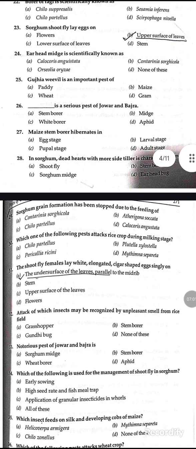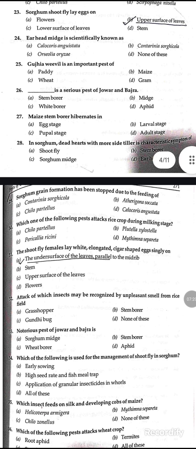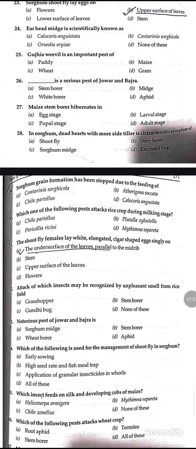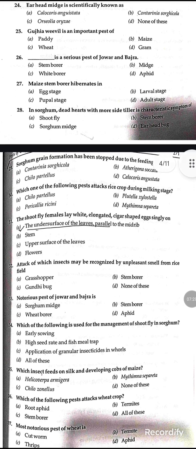The shoot fly female lays white elongated cigar-shaped eggs singly. Sorghum shoot fly female lays white elongated cigar-shaped eggs singly in which one? The first one, that is the under surface of the leaves parallel to the midrib. Attack of which insect may be recognized by unpleasant smell from rice field? It is always Gandhi bug. The unpleasant smell is released by the Gandhi bug.